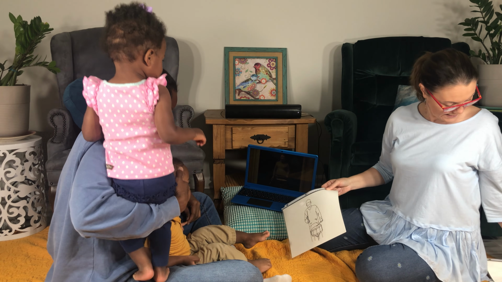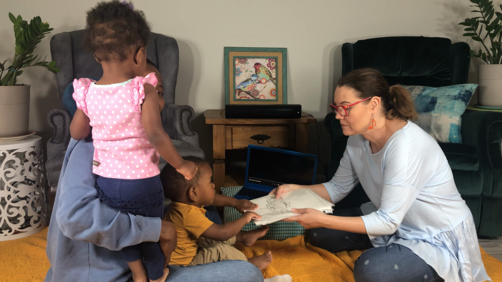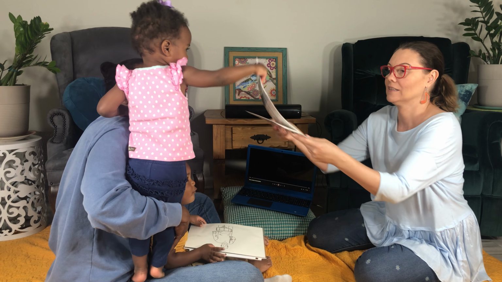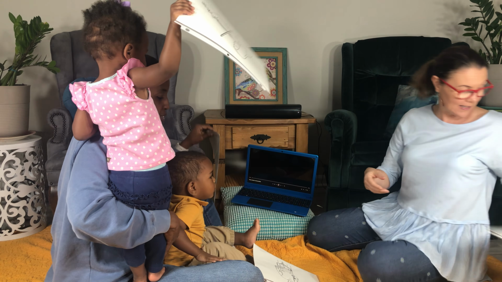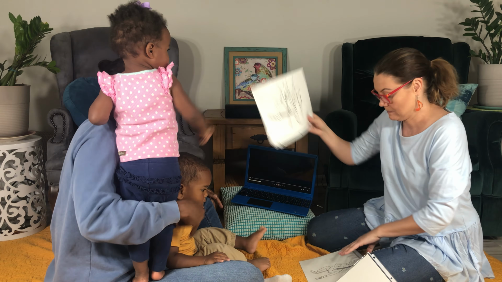Excellent. Can you choose one card? Mm-hmm. Can you choose one card? Just one. There we go. Can you choose one? Okay. Guys, good night. Thank you.